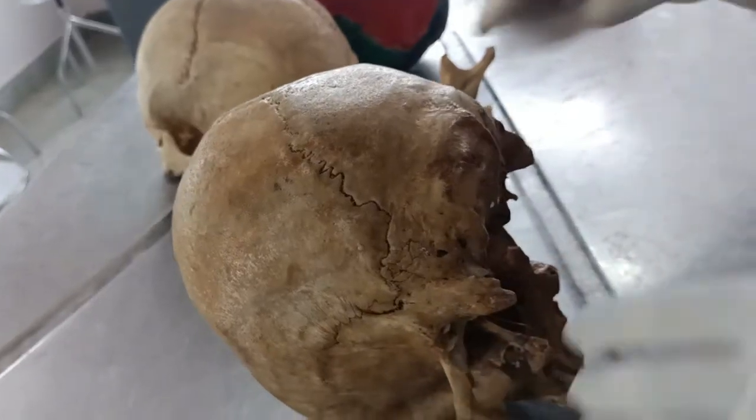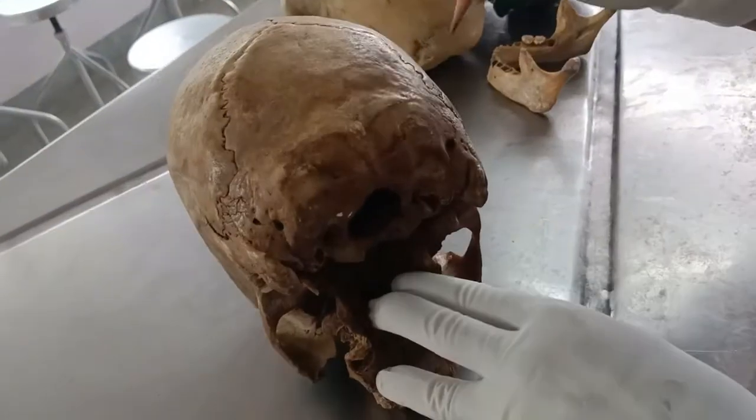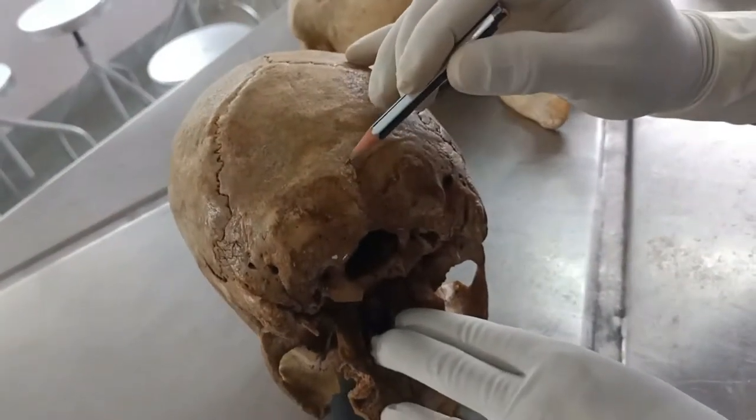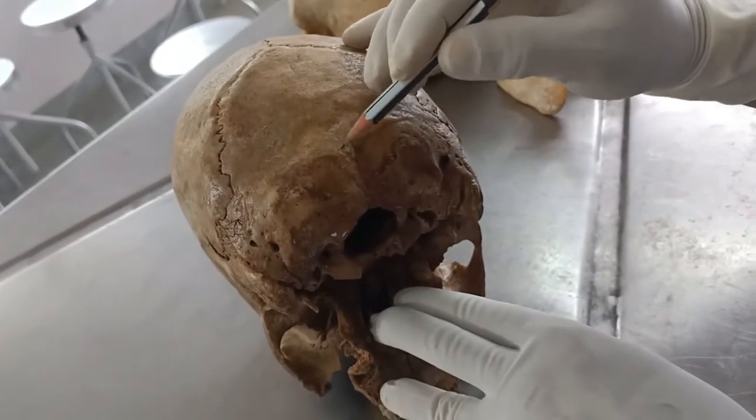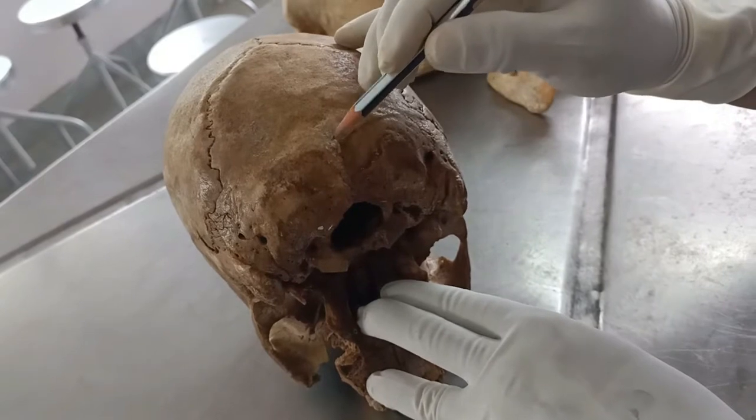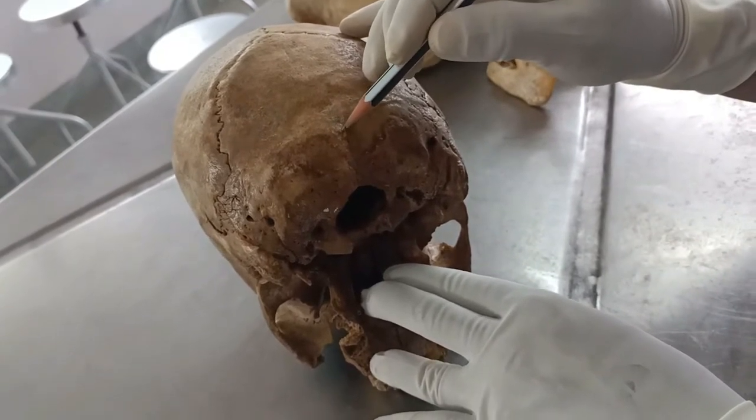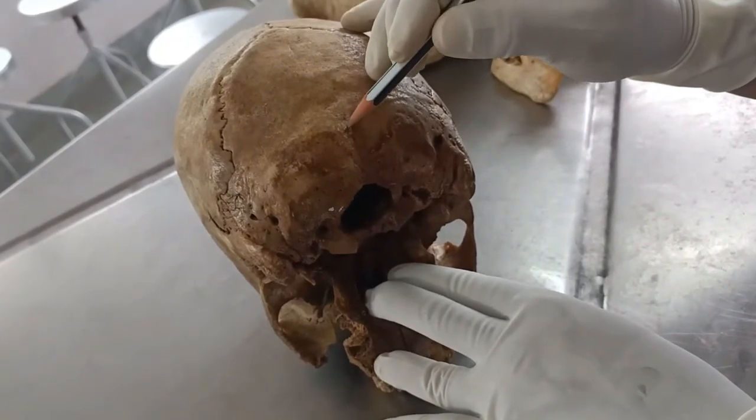Then are any other features present here? Here you can see one bony projection. This bony projection is what we call the external occipital protuberance. This projection is there, no? This projection is what we call the external occipital protuberance.